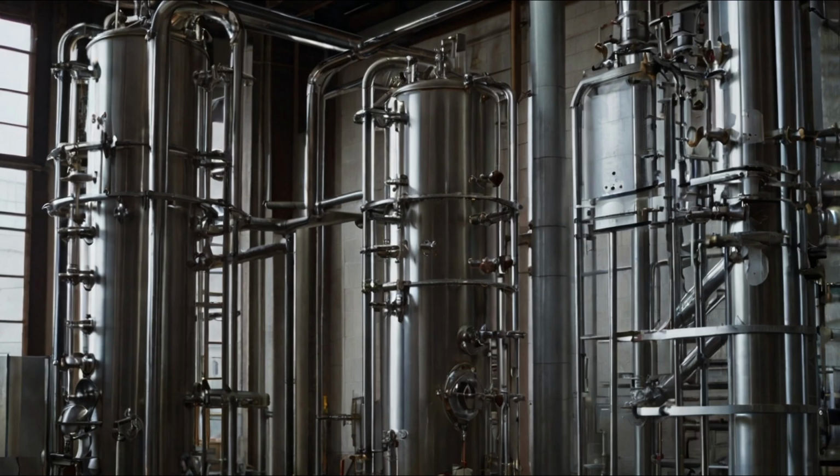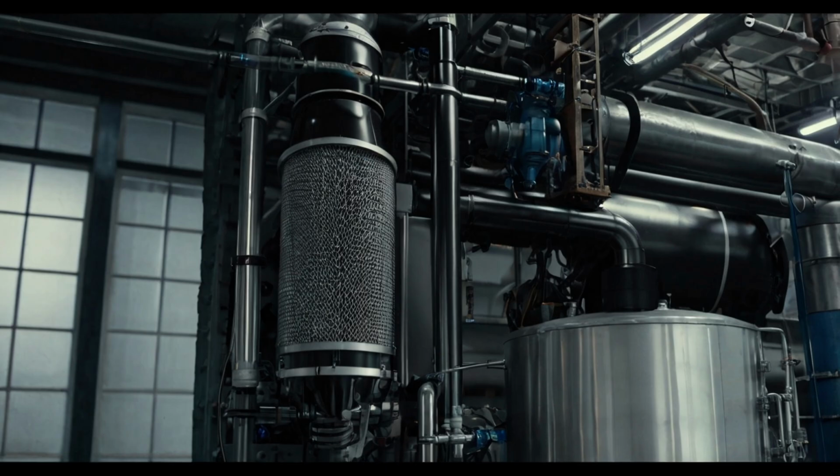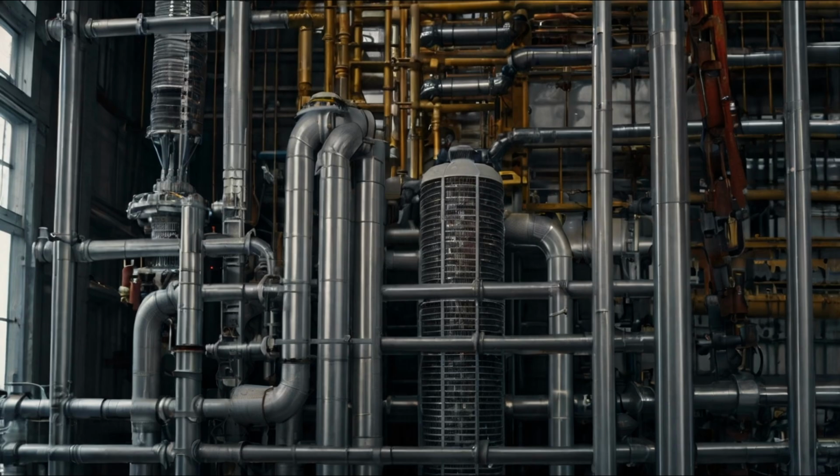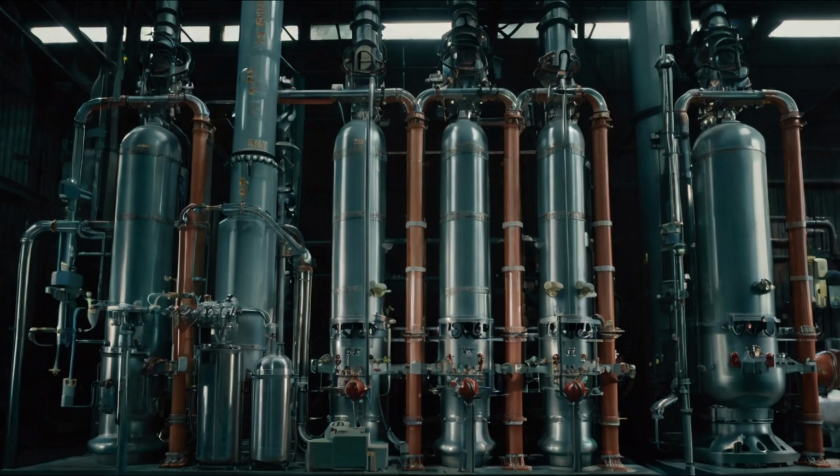Where are these gases used? Oxygen is used in medical, steel cutting, combustion processes, whereas nitrogen is used in food preservation, inert atmosphere, tire inflation, and argon is used in welding, bulb manufacturing, lab shielding gas.